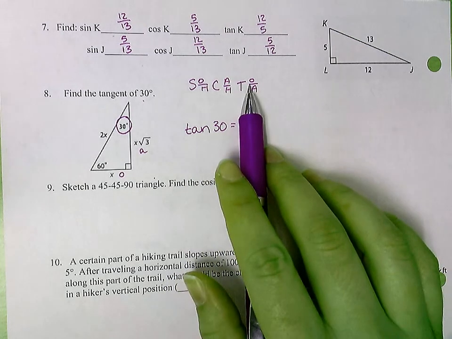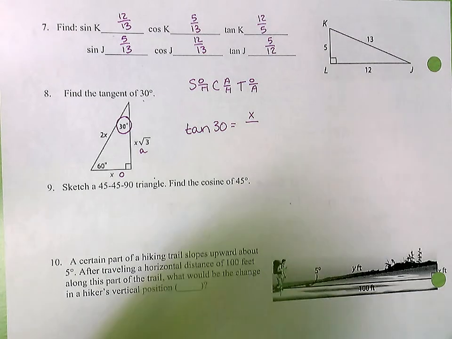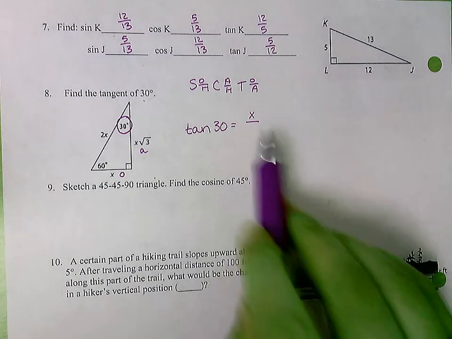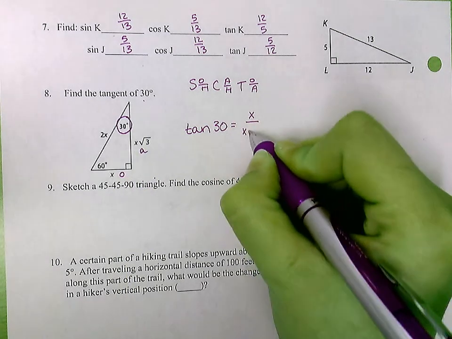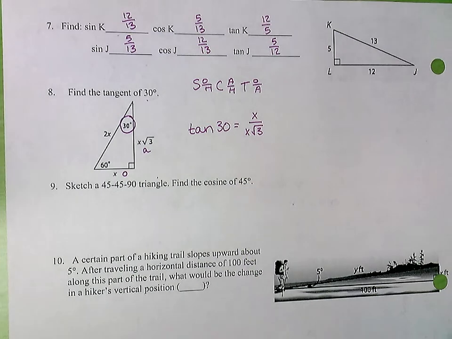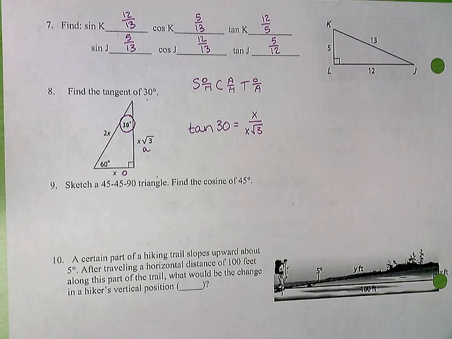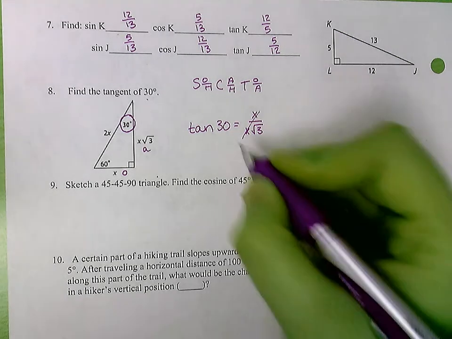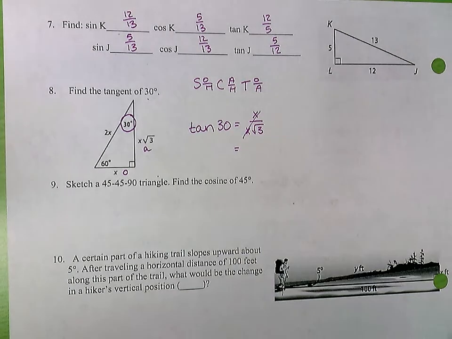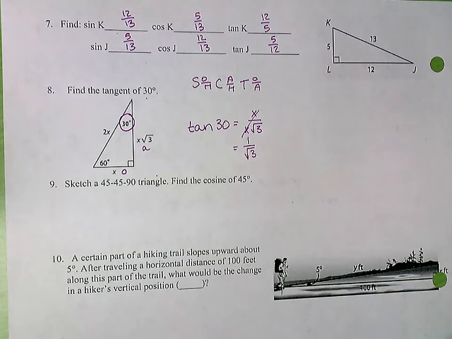Your ratio of sides, you have O, opposite, so we have X, over A, or adjacent, is X times the square root of 3. Now, what happens when I have an X over an X? They cancel. Okay, so tangent of 30 will be equal to 1 over the square root of 3.